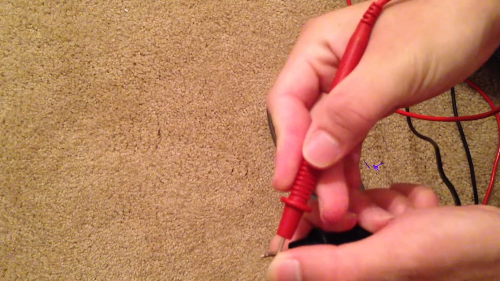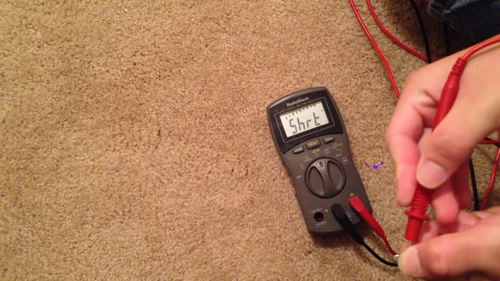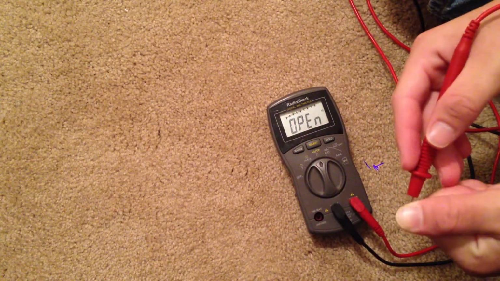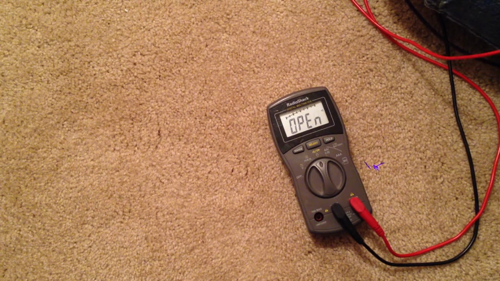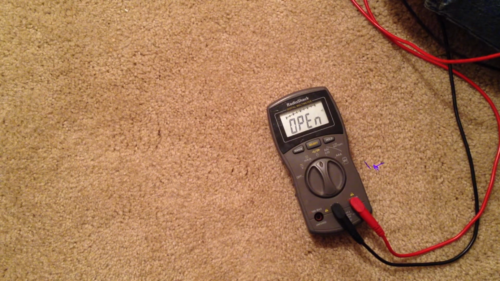As you can see, when I touch the two leads together, it will beep. This is useful for finding if, say, you have a short somewhere, or you're trying to test if a wire might be broken or something.